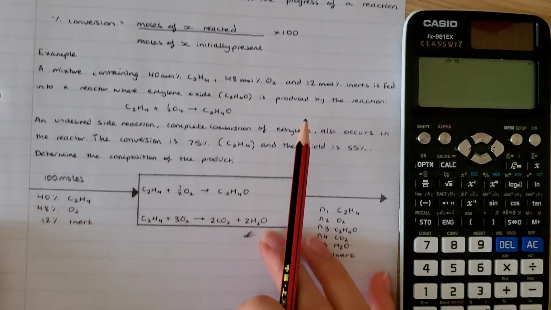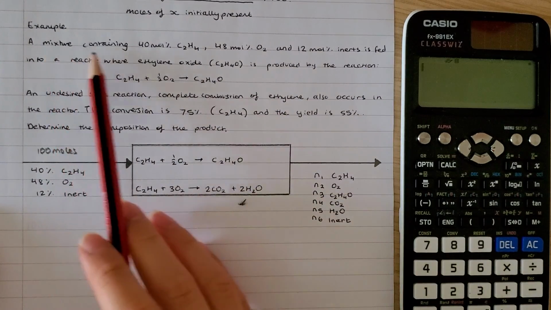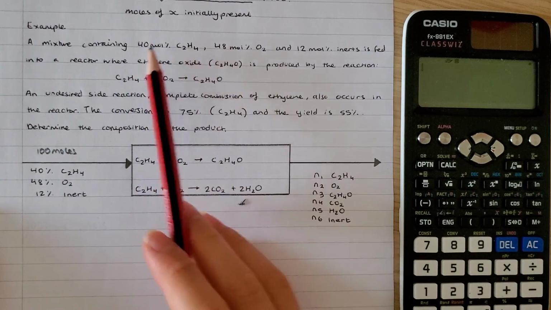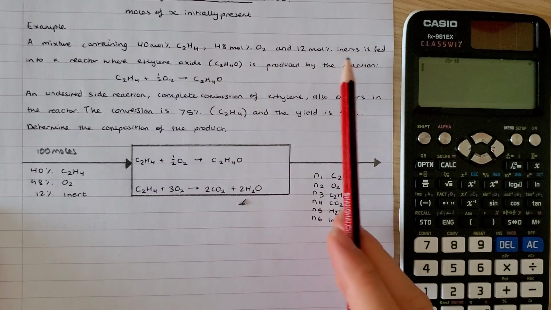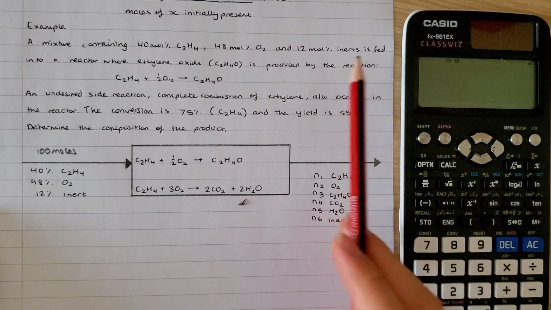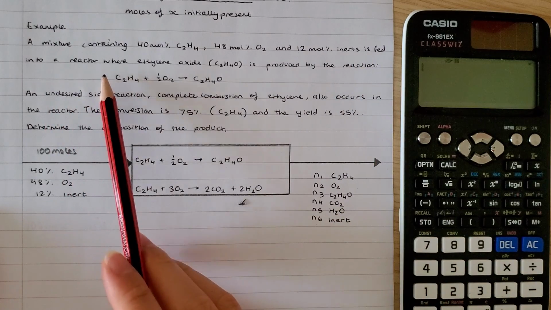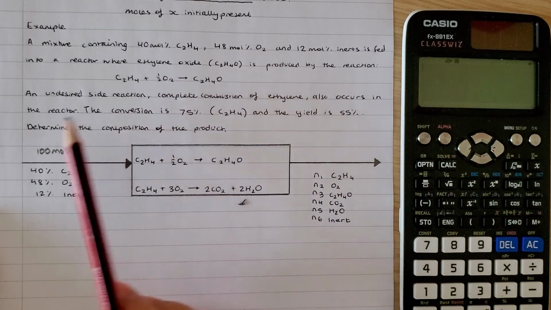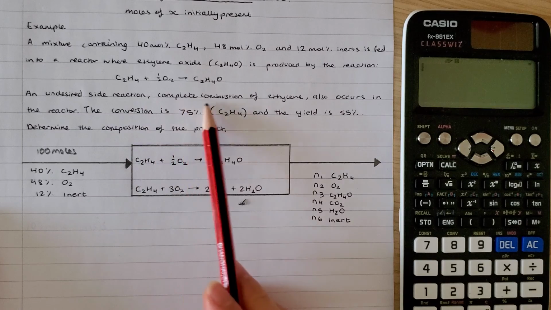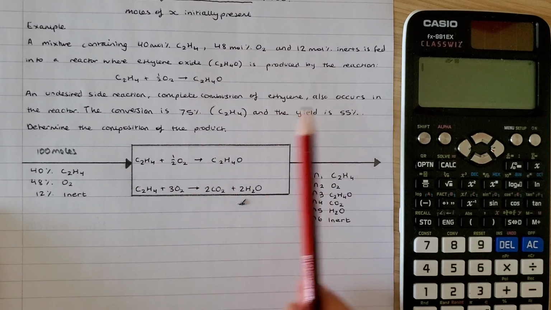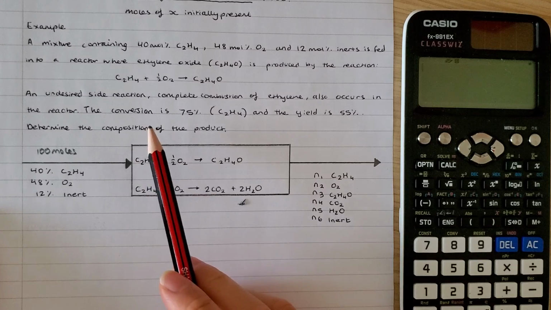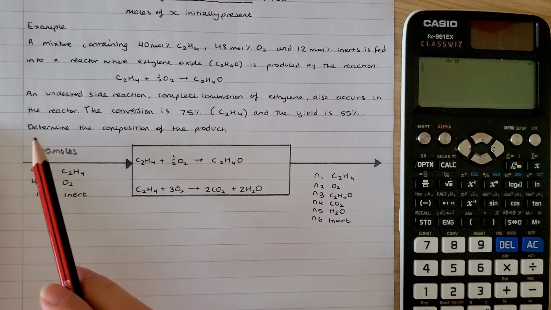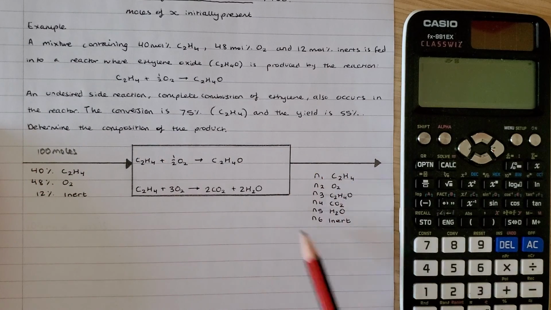So if we do an example: a mixture containing 40% ethylene in terms of moles, 48% oxygen, and 12% inerts. Inerts are things that don't react. They're fed into a reactor where ethylene oxide is produced by the reaction. So we're given it. An undesired side reaction, complete combustion of ethylene, also occurs in the reactor. The conversion is 75%, and the yield is 55%. Determine the composition of the product. So this is the product.